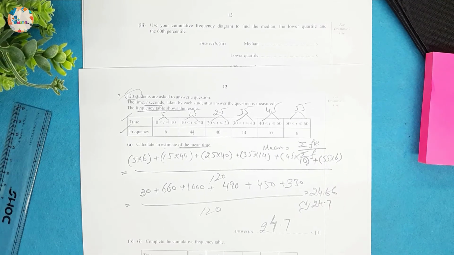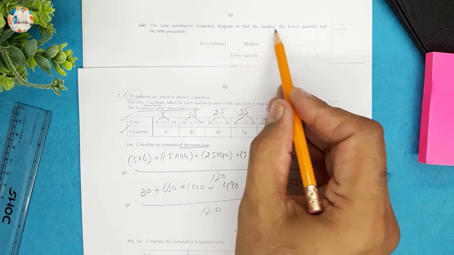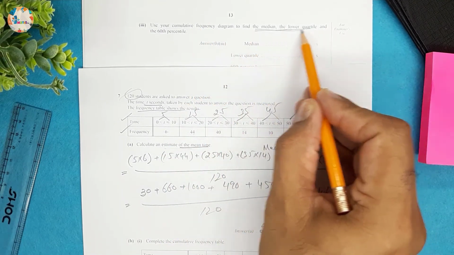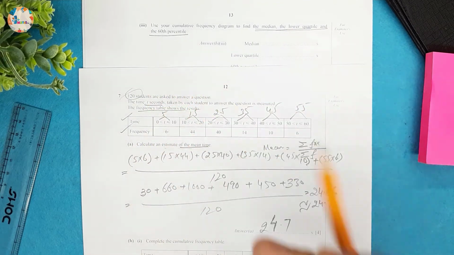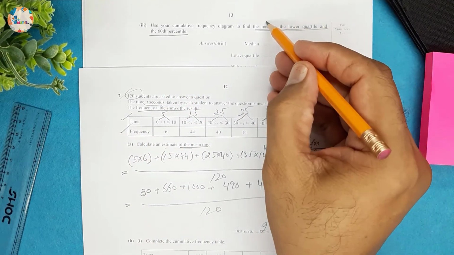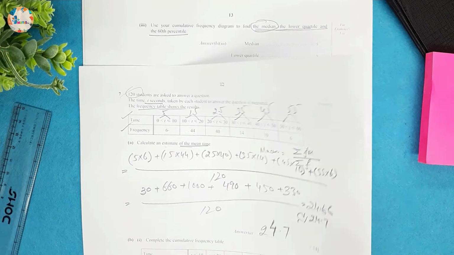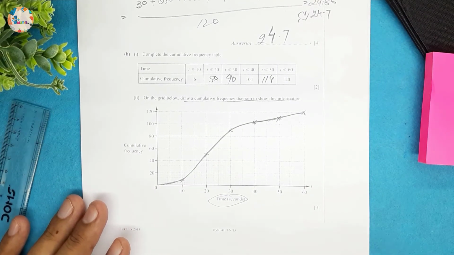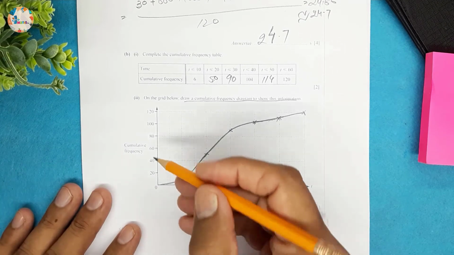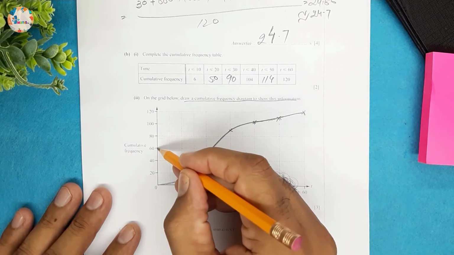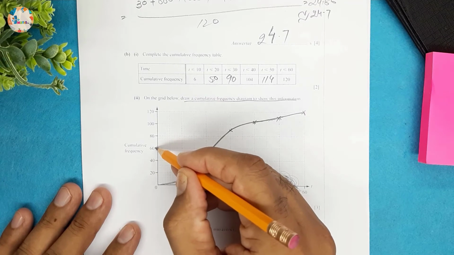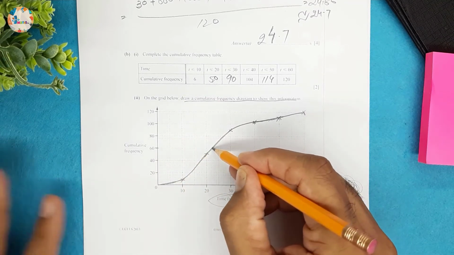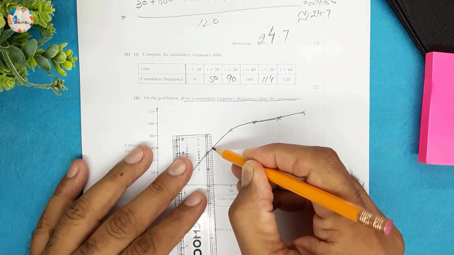Now use your cumulative frequency diagram to find the median, the lower quartile and the 60th percentile. So we need the median first. The median will be the middle value, and we can check it from here. Up to 160, so 120, half of 120 will be 60, so we check the reference from here.